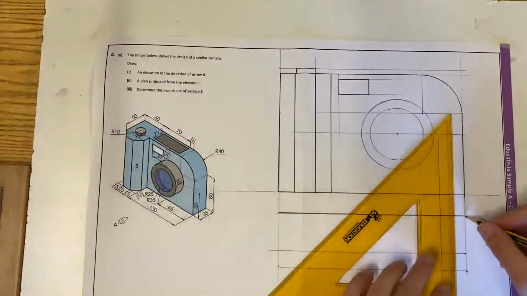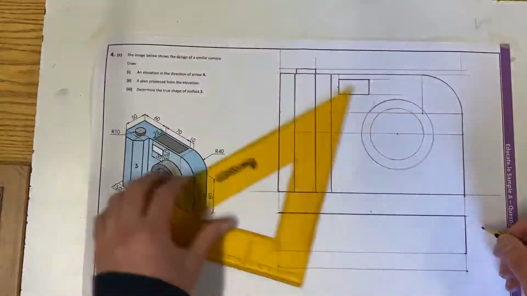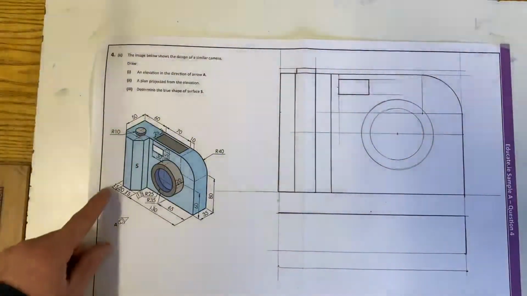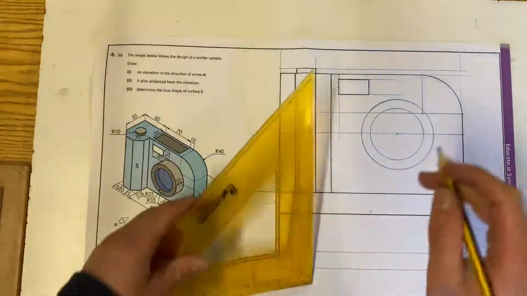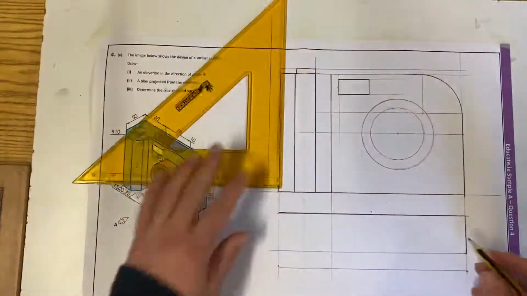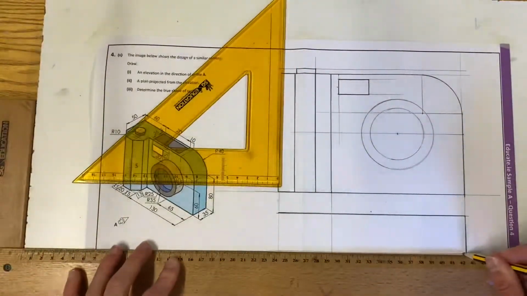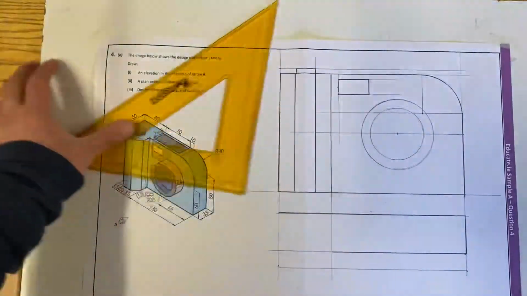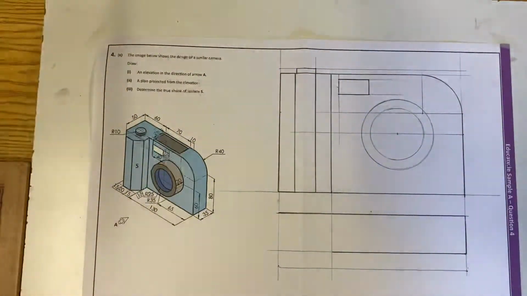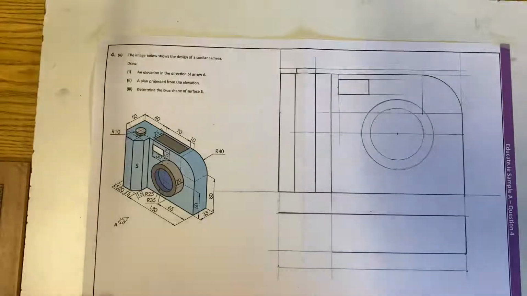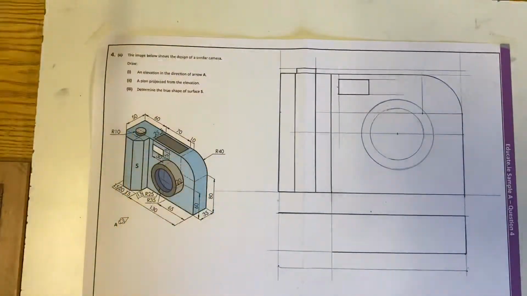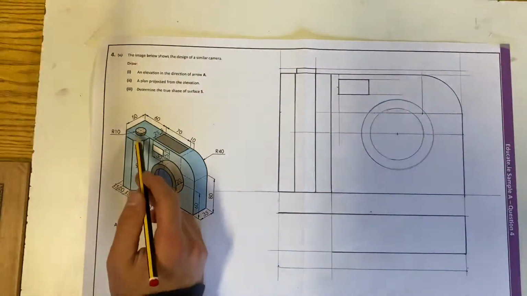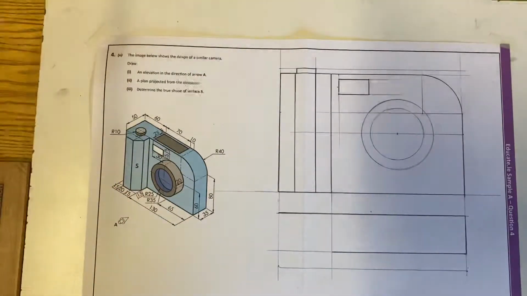So my 35 goes down to there, and that's going to go across all the way to my 15, 20, 15 point. So that line there. So I'll take that down lightly first. I can take that across there. And then I can see it's going to jut out and then go around there, back and across again. So the distance there I have, that's the 5mm.